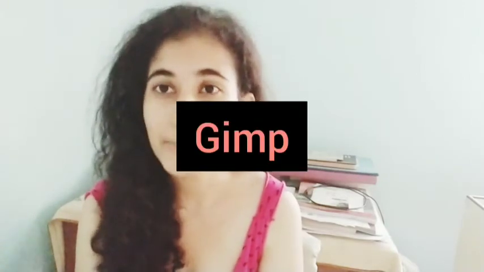Another one is GIMP, G-I-M-P. Now, GIMP is more specifically for digital artists, but I feel like you can create your own graphics, your illustrations, different kinds of stuff in GIMP as well. If you need digital illustrations or graphics for creating your digital products, then obviously you can create that in GIMP and get started with that.